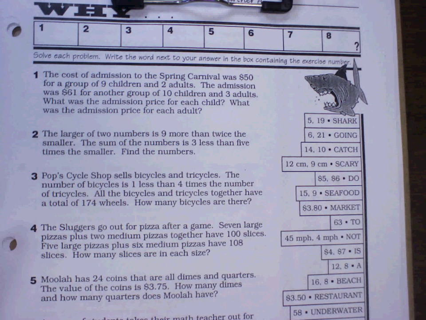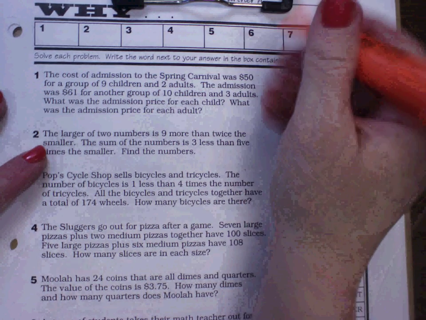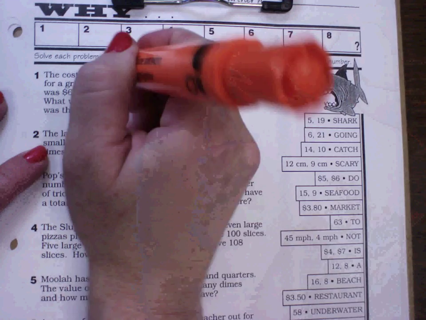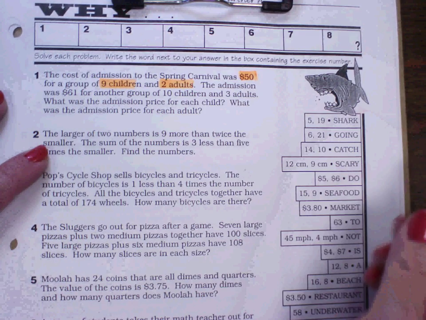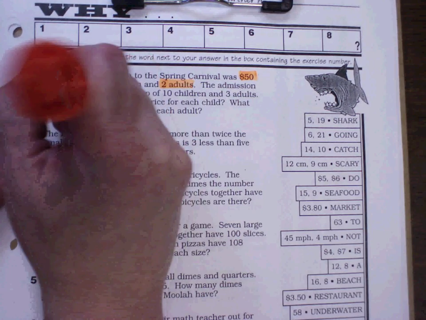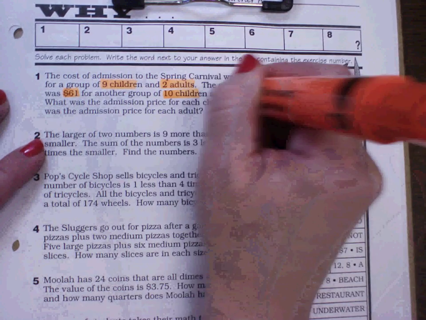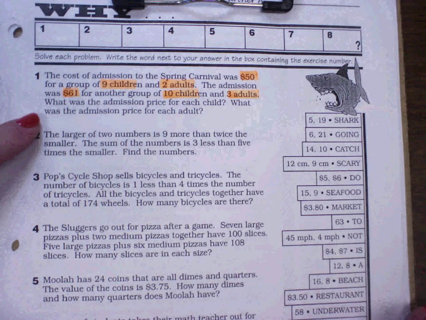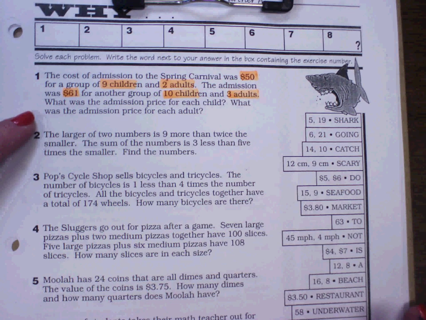All right, let's go ahead and do number 1. The cost of admission to the Spring Carnival was $50 for a group of 9 children and 2 adults. The admission was $61 for another group of 10 children and 3 adults. What was the admission price for each child and what was the admission price for each adult?